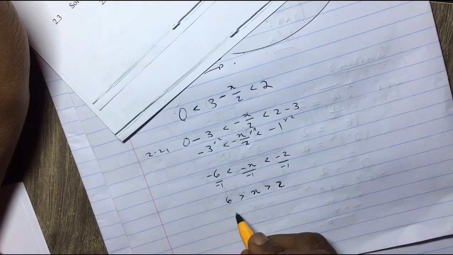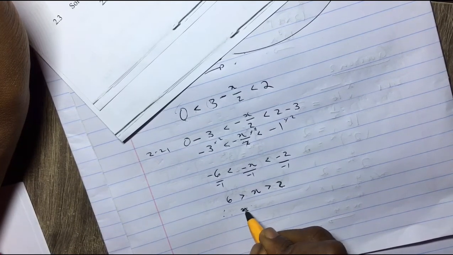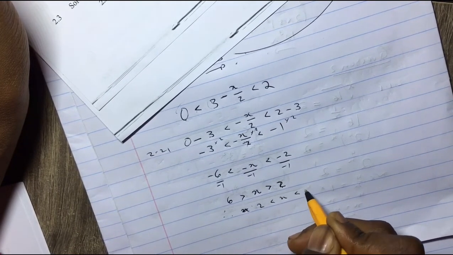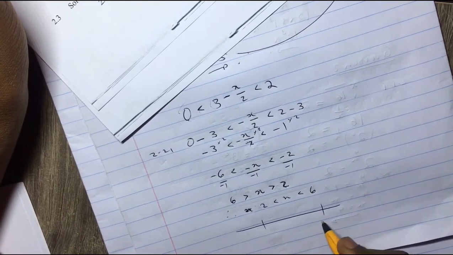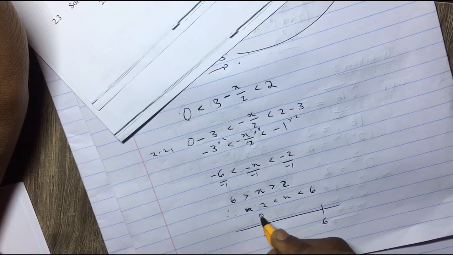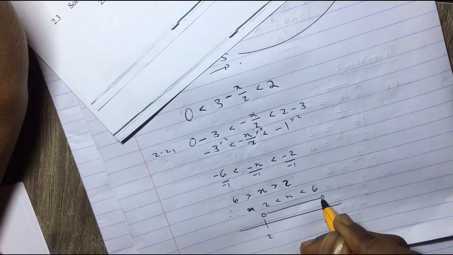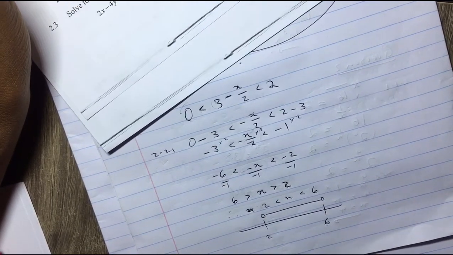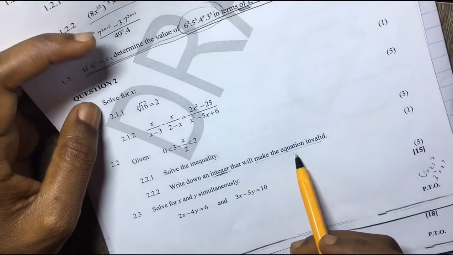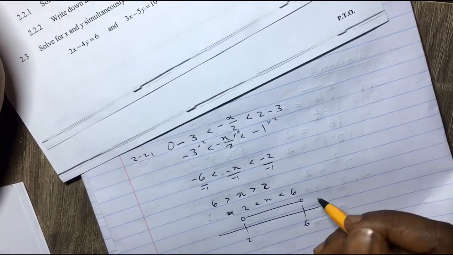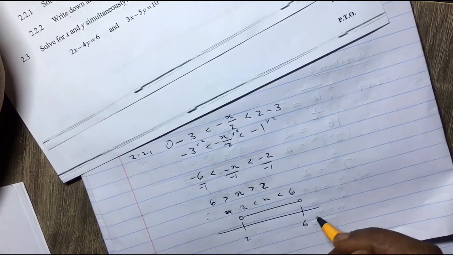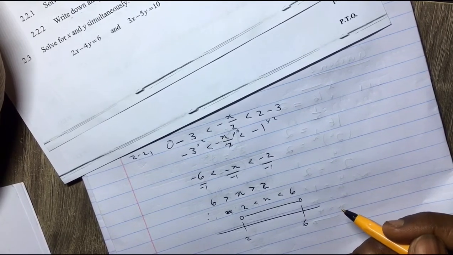So x is between, so basically I can write it like this. X is between what? If you were to write it on a number line, x is anything in between. So write an integer that will make this thing invalid. So anything beyond this wouldn't apply. I guess that's what they're asking.